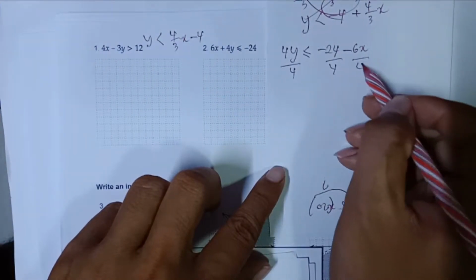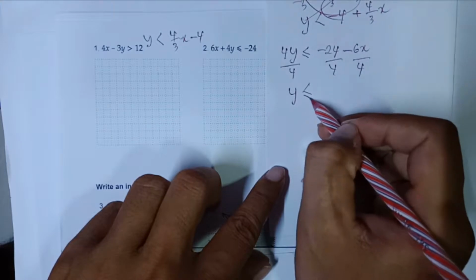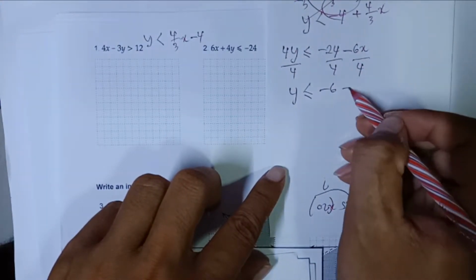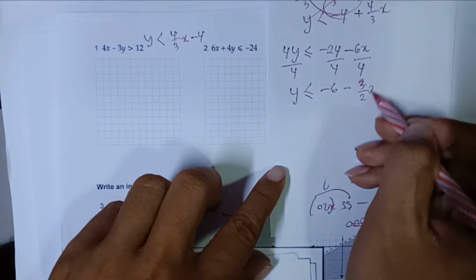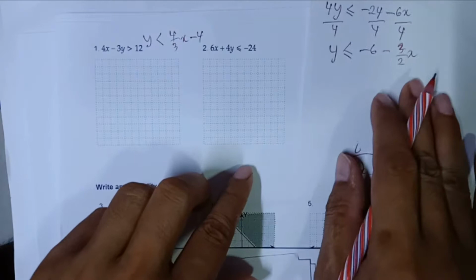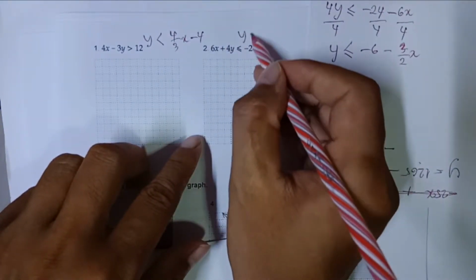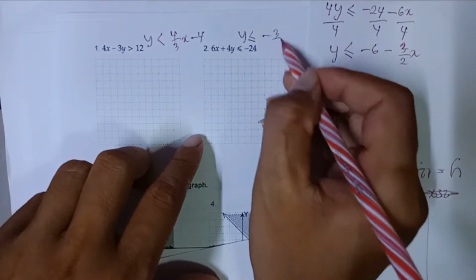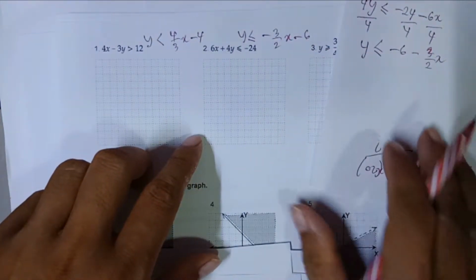You will have y less than or equal to -6 over 4 x, which is -3/2x, and then -24 divided by 4 is minus 6. So in simpler terms, y is less than or equal to -3/2x minus 6.